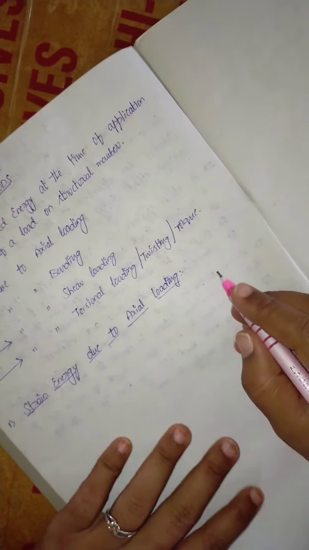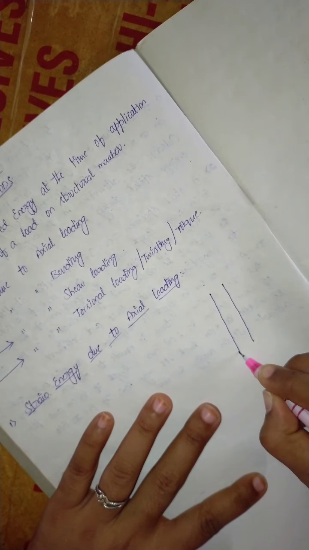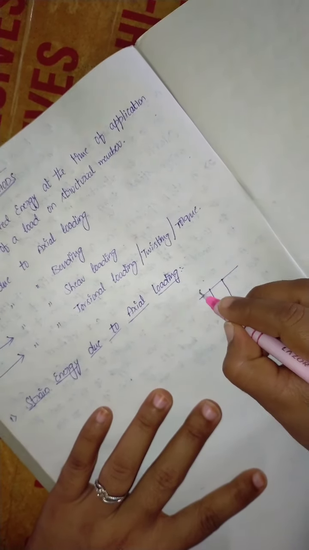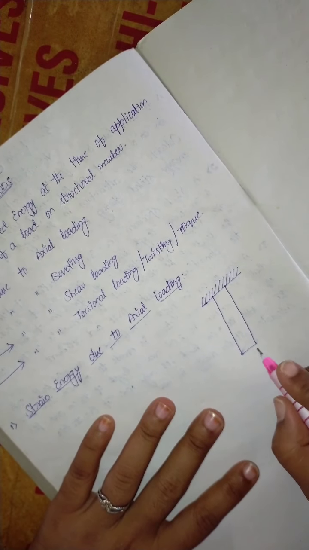So here we are considering one element which is in vertical manner, where one end is rigidly fixed and another end is free end.